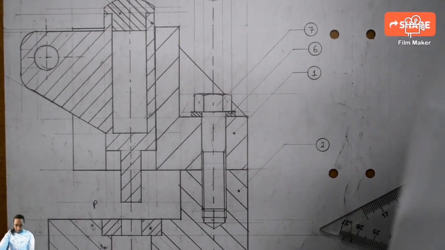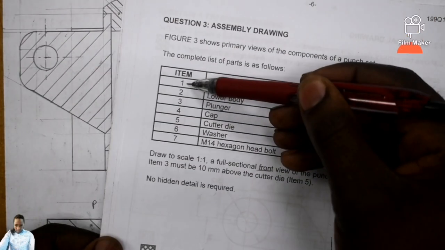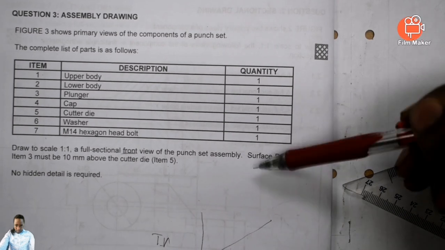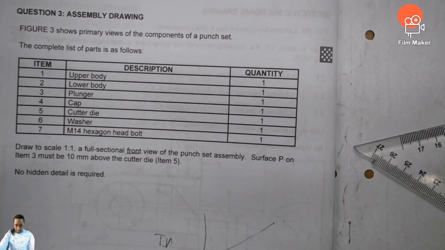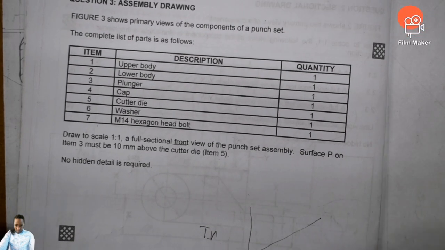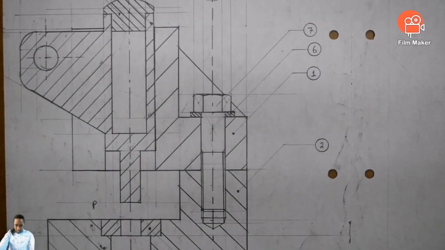Okay, so we had item 1 till item 7, isn't it? All of them were expected to be thrown down once in terms of the quantity, and then we draw a full sectional front view, which is something of this nature.